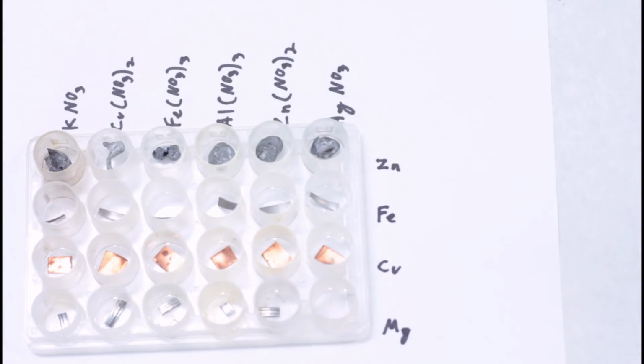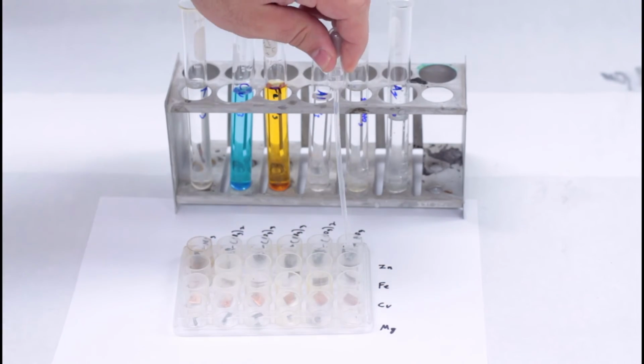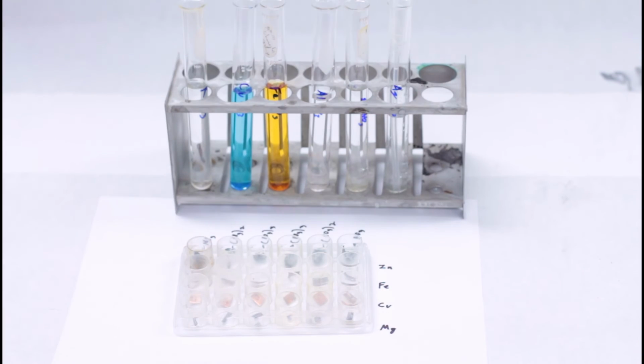Next, put a piece of metal into each microwell. Then, use a pipette to put enough solution to cover the piece of metal into each well.